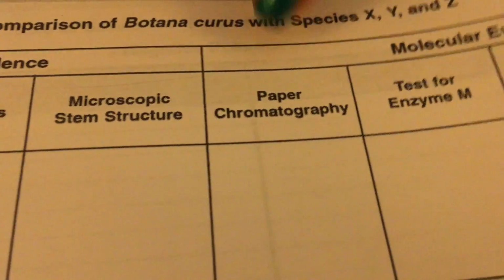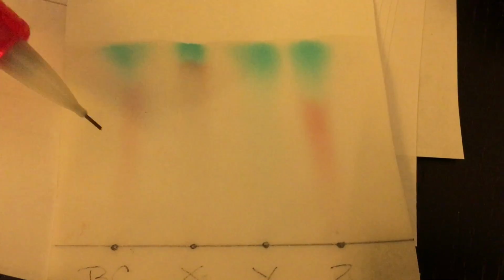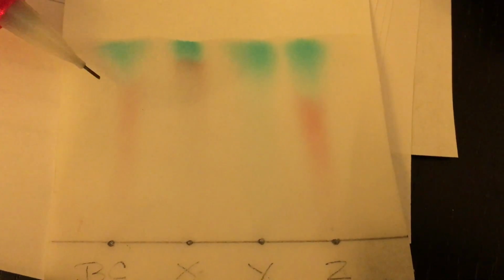You will need to plot your data from the paper chromatography on column 4 of the lab. You can directly indicate the colors that are shown in the paper chromatography. So you can directly say that BC shows orange and then blue, and whatever you see for X, whatever you see for Z and Y. Indicate them in the corresponding boxes.